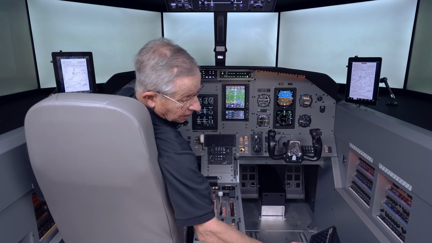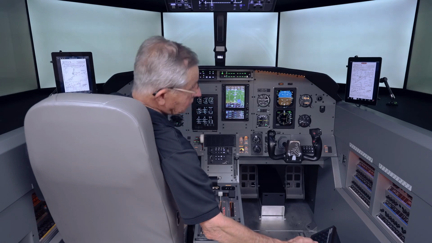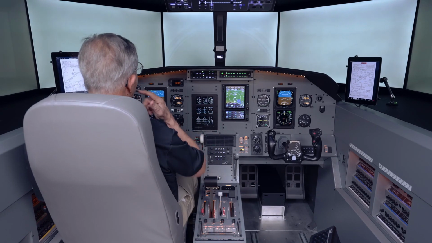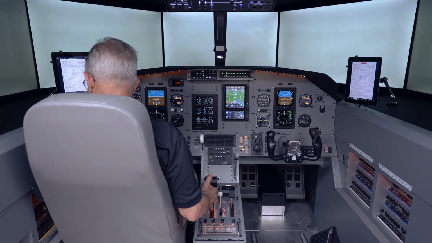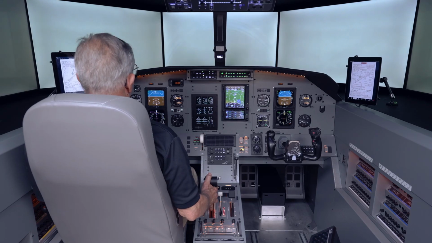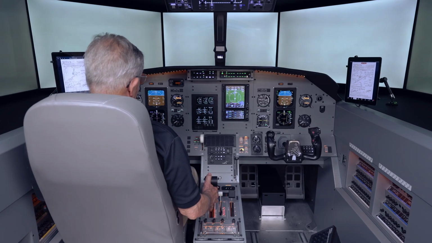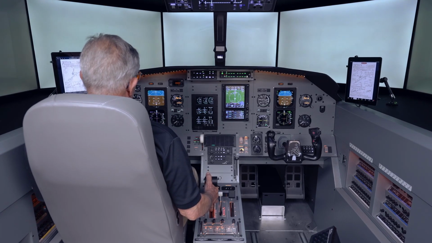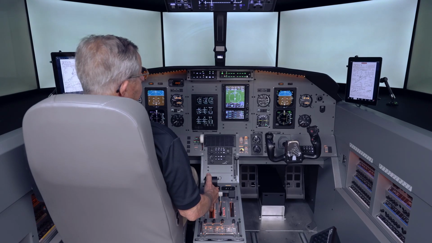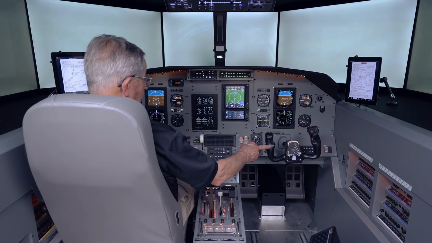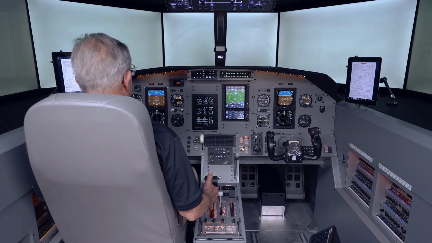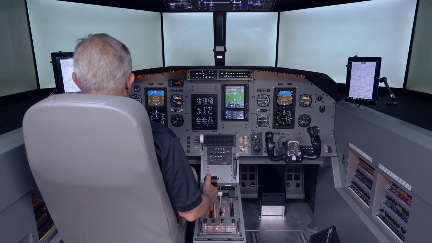And we can even get a little precipitation. We've intercepted the glide path and we're on the course. And you can see the autopilot working, flying the aircraft.